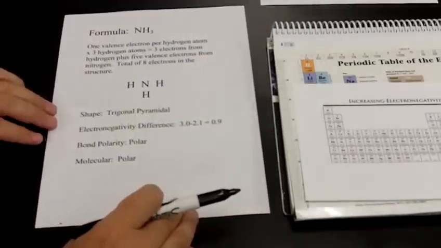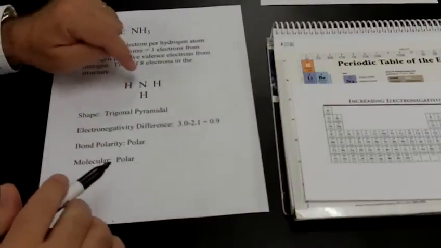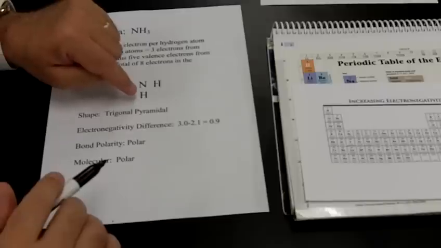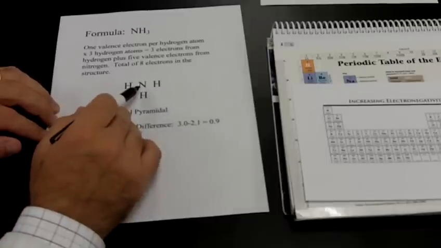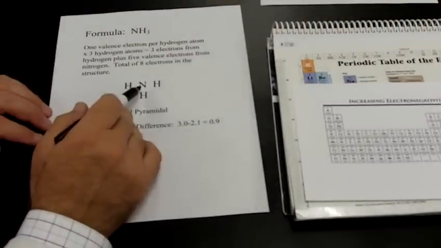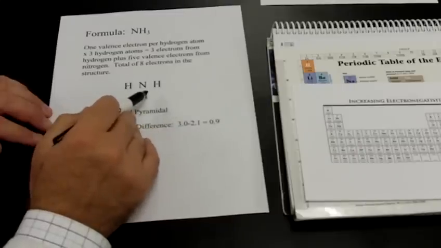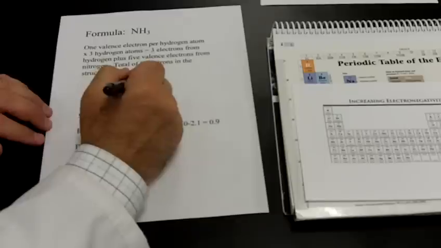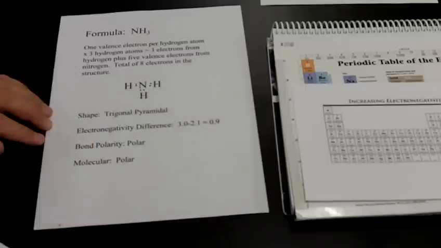Okay, let's take a look at ammonia. Ammonia has the formula NH3. NH3, with 1 nitrogen and 3 hydrogens, has a total of 1 valence electron from each of the hydrogens and 5 valence electrons coming from the nitrogen. It's in the 5th group on the periodic table. So I have to account for 8 valence electrons in the Lewis structure. How do I do that? Well, I'll need 2 here, 2 here, 2 here, just to form those covalent bonds.